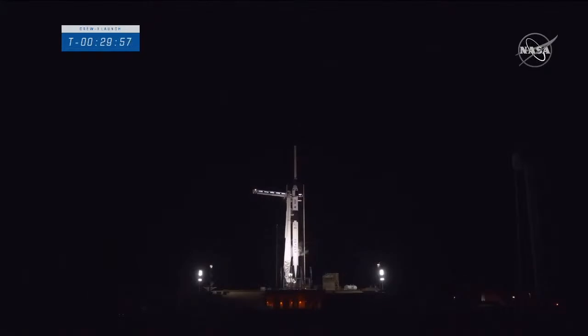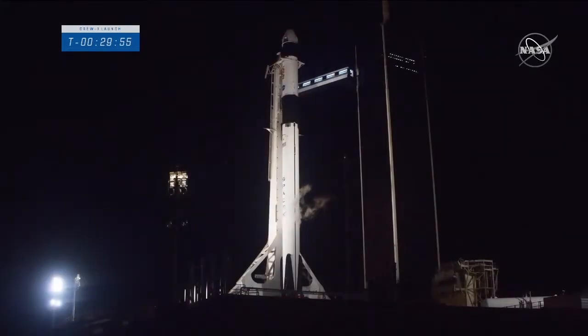And finally, the weather, as I mentioned a little while ago, it's actually improved during the day. We're down to 20% probability of violation. The biggest thing we're watching is just in case in these last half hour, if a rain shower might spring up within a mile or two of the launch pad. But currently, the rain looks like it's holding off. The upper altitude winds are good, and the ground winds are very light.